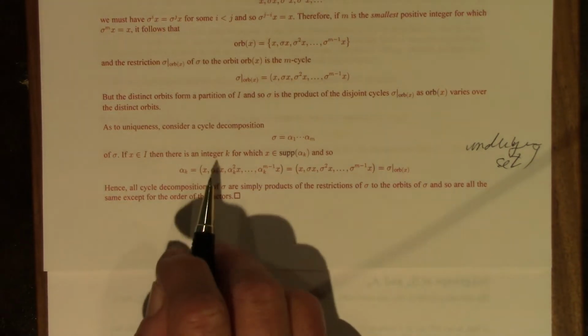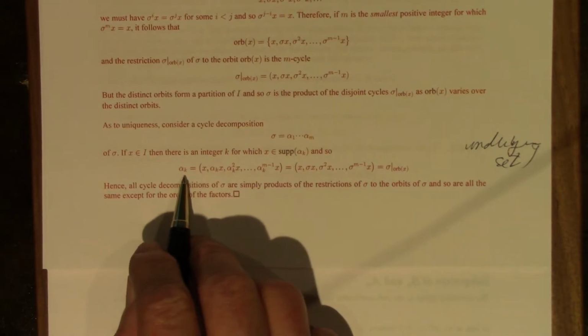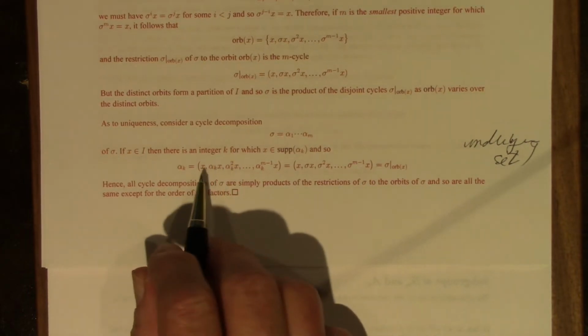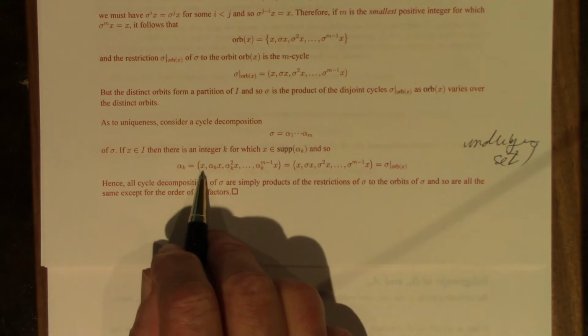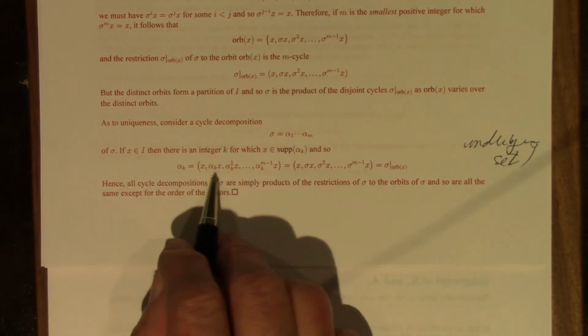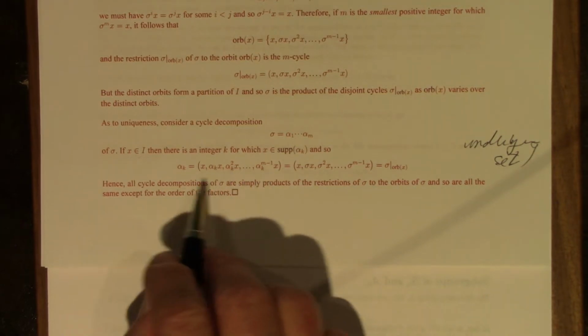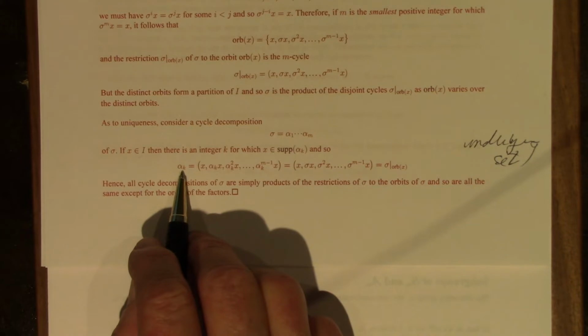There is a difference between the underlying set and the support. Okay. So alpha k then has x in its underlying set. And as we apply powers of alpha k, we will get the entire cycle alpha k.